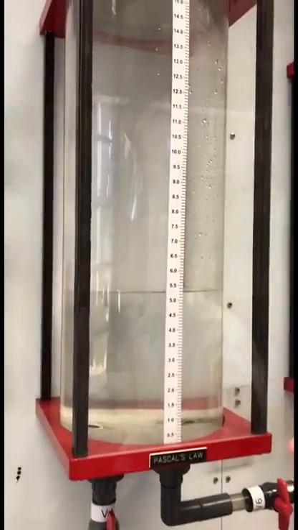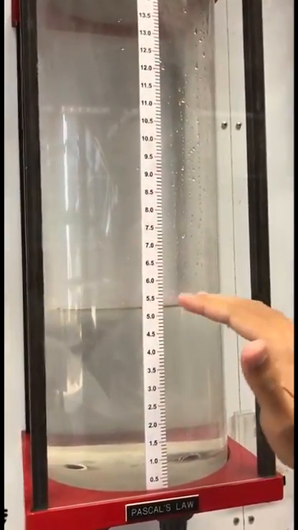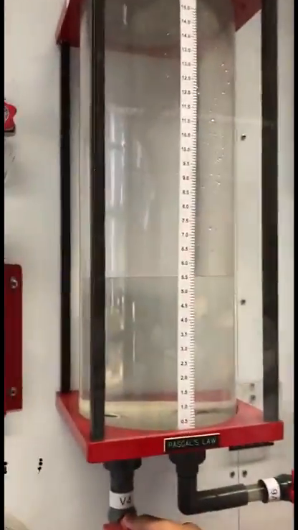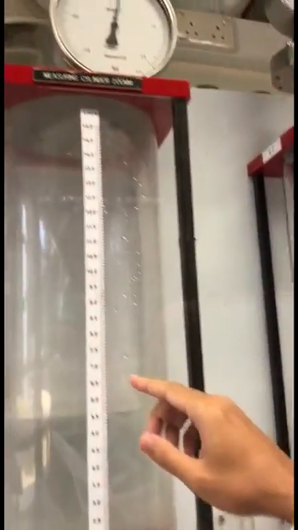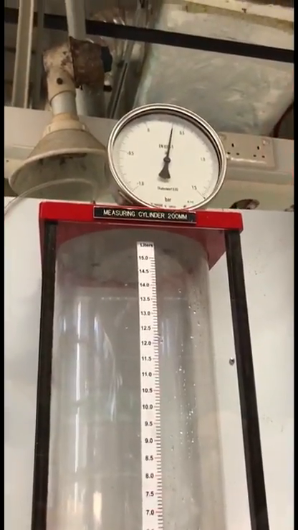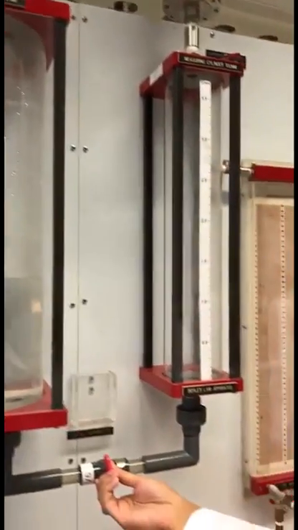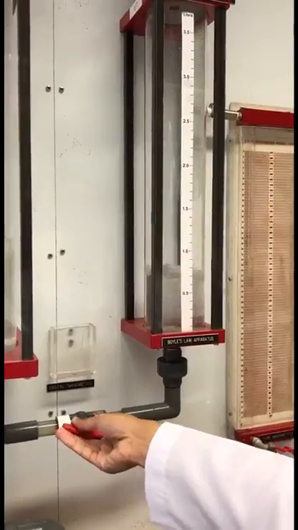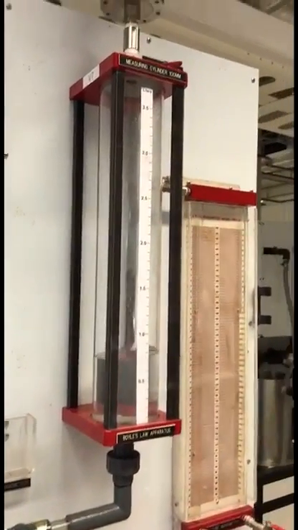Okay. After that, we will open V4, valve 4, and then we let the water flow, and then we will wait until the water stops flowing. When the water has stopped flowing, we close the V4 valve, and then we will record the volume of the water, and then we will record the pressure up there. Once we have recorded both, we will open V6 and let the water flow to the next apparatus.